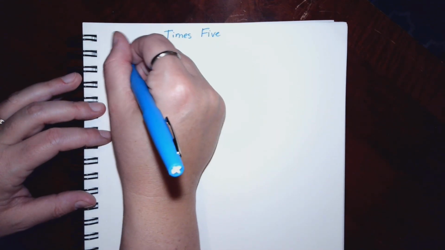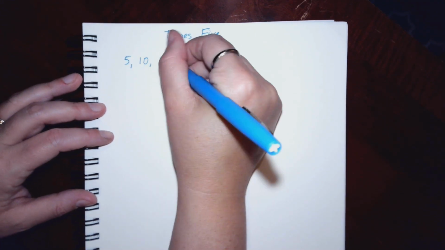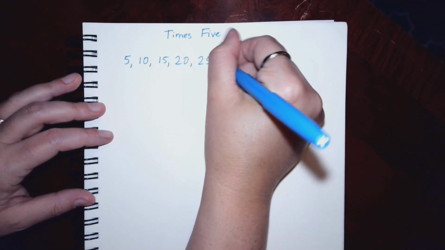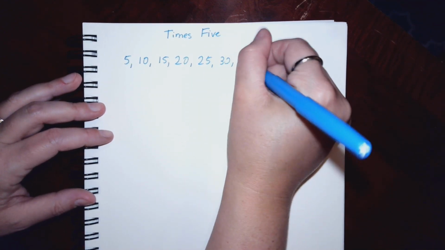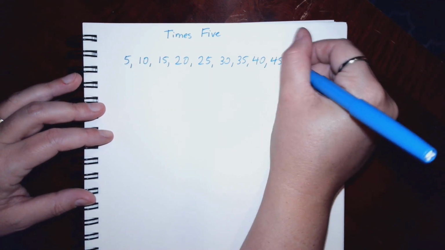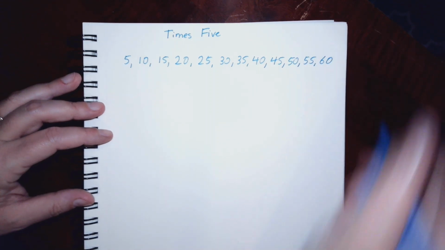This lesson is talking about times 5. You have been counting by 5s since kindergarten, so you've been practicing for this. So we're going to go up to 60 with doing 5, 10, 15, 20, 25, 30, 35, 40, 45, 50, 55, 60.